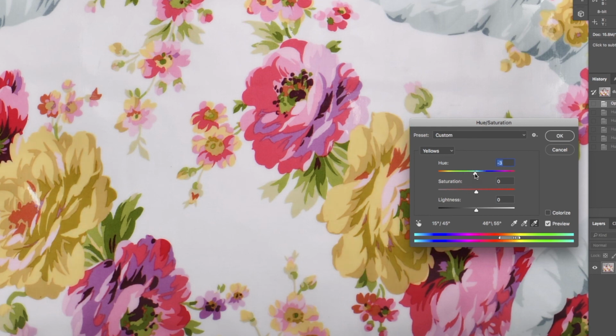So a couple different ways using the same tool to get the colors you want selected to adjust them how you want.